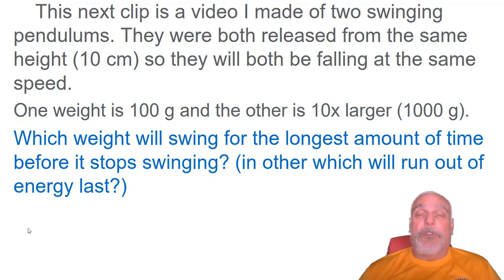Which weight do you think will swing for the longest amount of time before it stops swinging? In other words, which will run out of energy last? Which one will remain swinging for the longest period of time? Here's a clip.